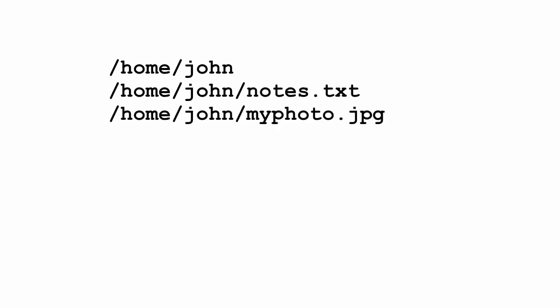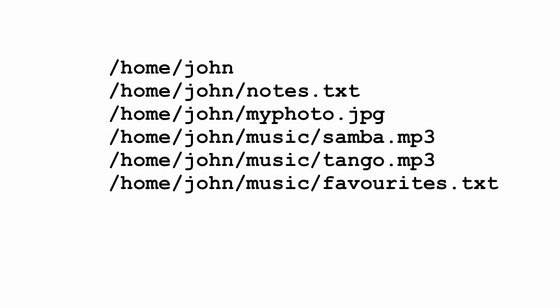Imagine a simple name hierarchy, like in a directory on a hard drive. Imagine that there are a couple of files in the home directory of John. In addition, there are a couple more files in the music directory of the home directory.